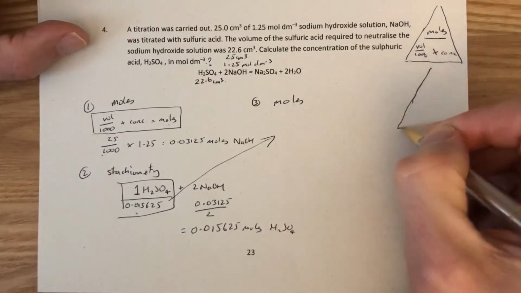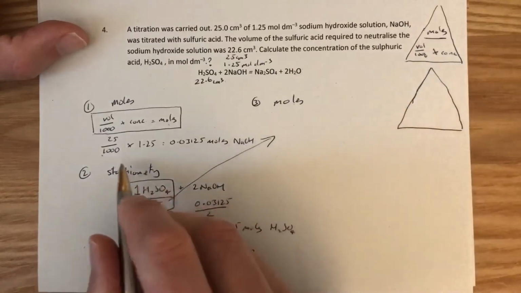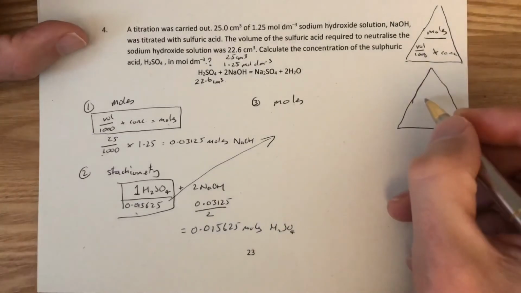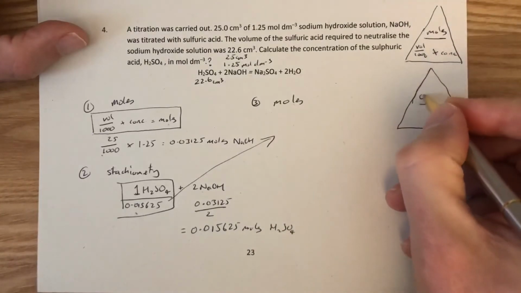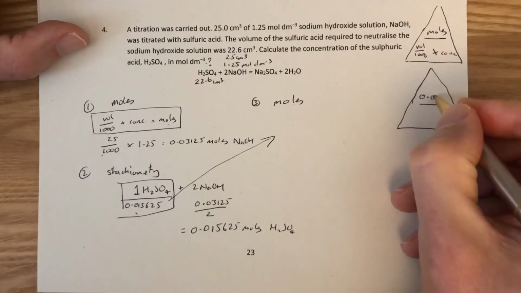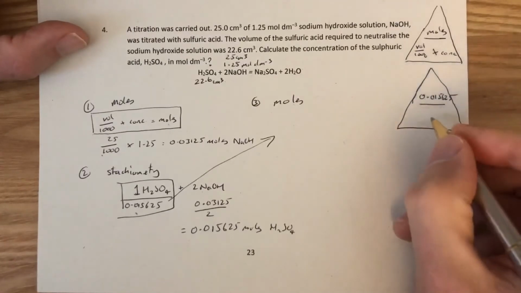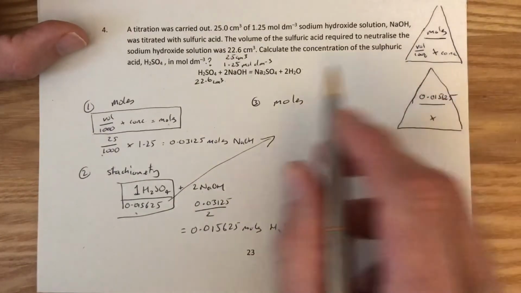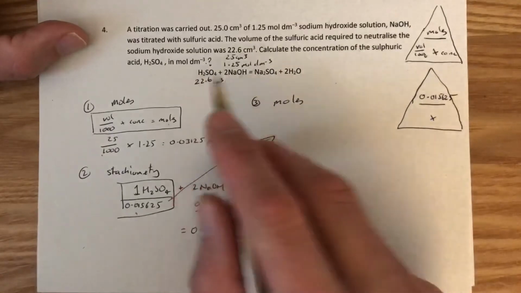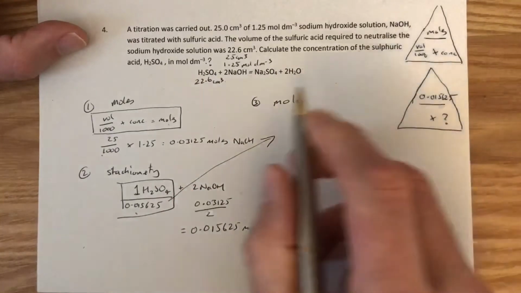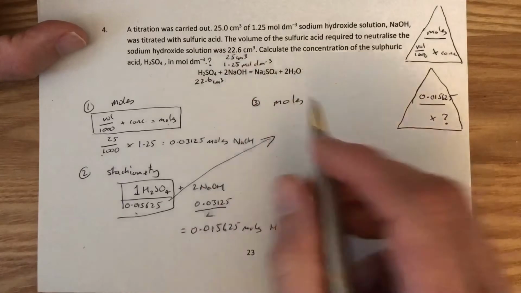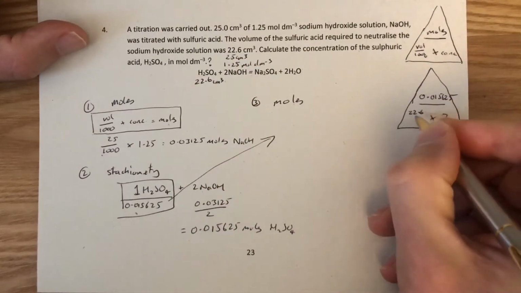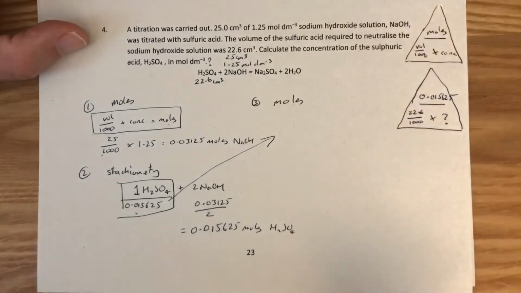Okay, so we've got the moles, which is 0. Let's just do another triangle here and put these in. What do we say moles was? Moles was 0.015625. So the moles is going to go on the top. 0.015625. The concentration, we're trying to find the concentration if you remember. It says calculate the concentration of sulfuric acid. Concentration is the question mark. And we've got the volume now of 22.6. Now we need to divide that by 1,000 to get it into decimeter cubed. 22.6 divided by 1,000.